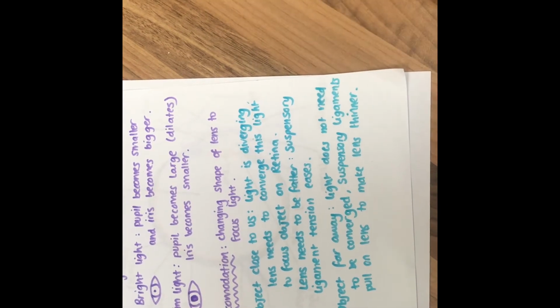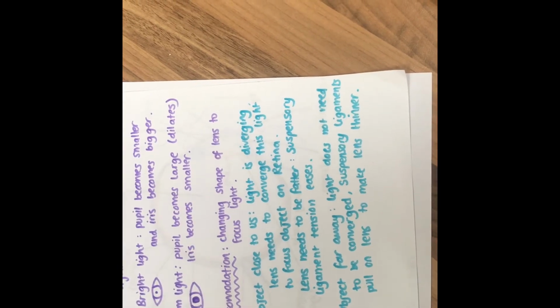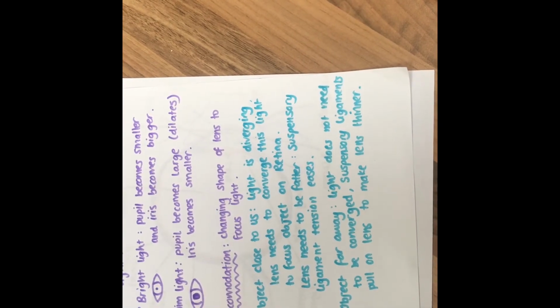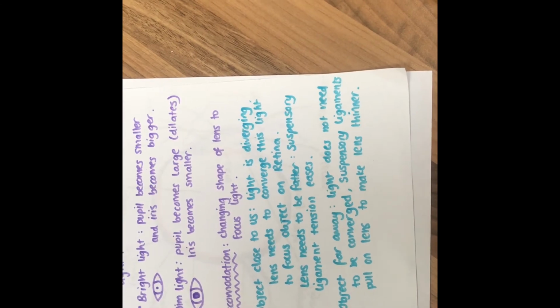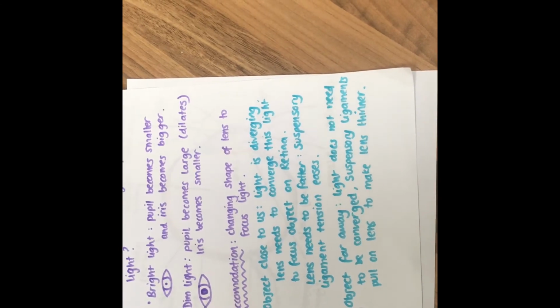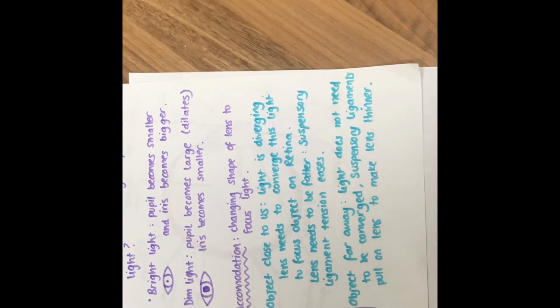Okay, what happens is the lens needs to be fatter for this convergence to happen, for the light to be brought back closer together inside our eye. To make our lens fatter, the tension of the suspensory ligaments eases. So that allows the lens to become shorter and fatter. Basically, the ligament is letting go, and the lens is able to just take on a regular shape.